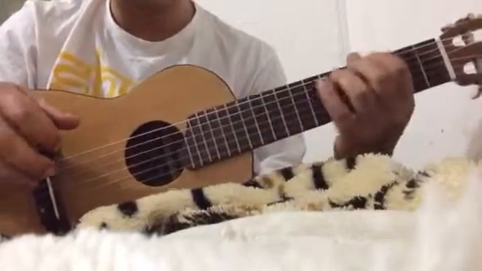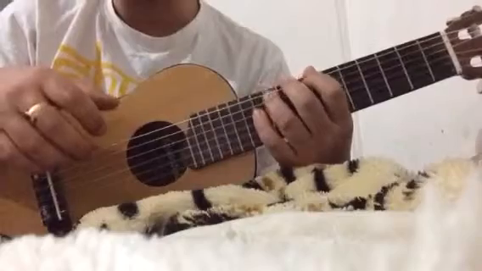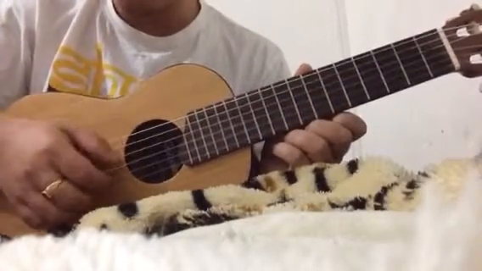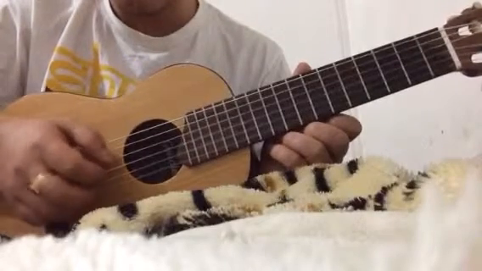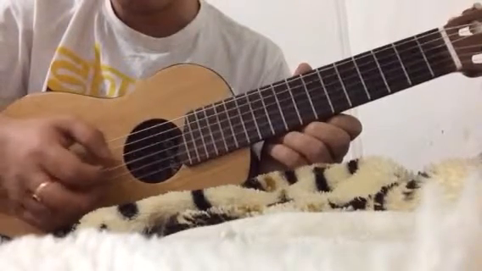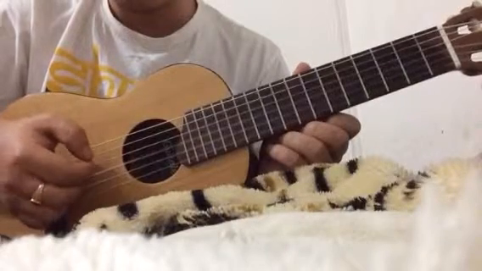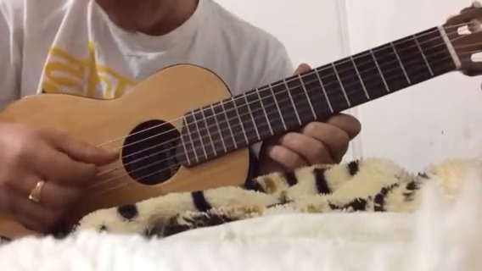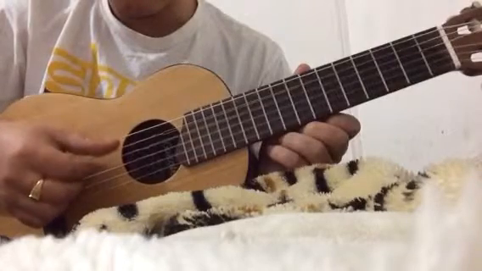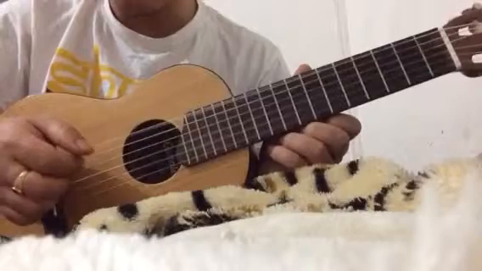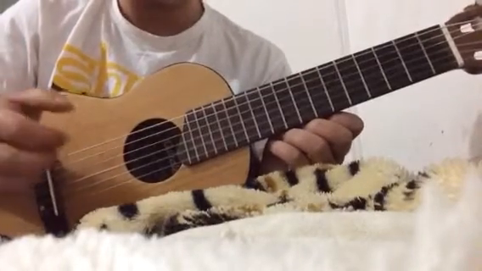So okay, now I'm going to tell you about the strings on your guitar. There are 6 strings in your guitar. This is the first string, this is the second string, this is the third string, this is the fourth string, this is the fifth string, and this is the sixth string.